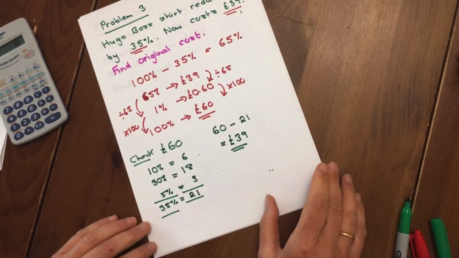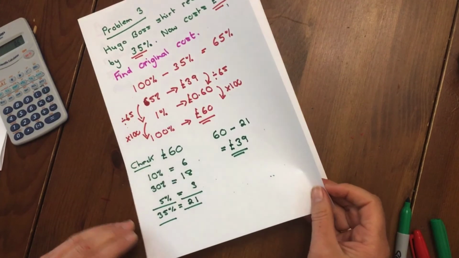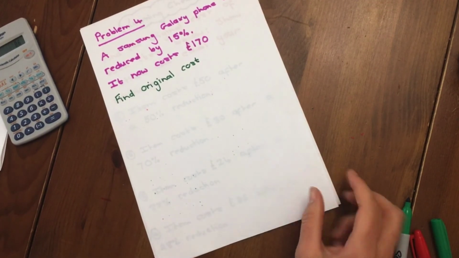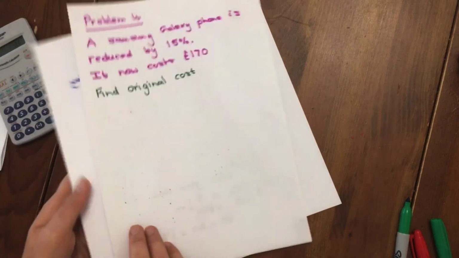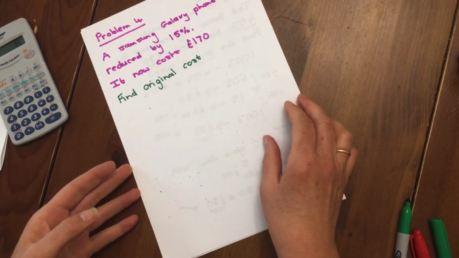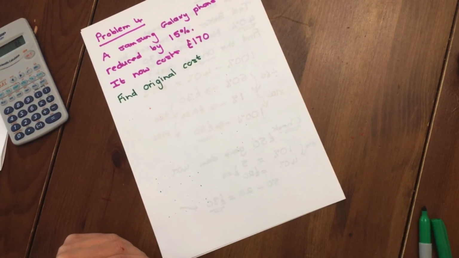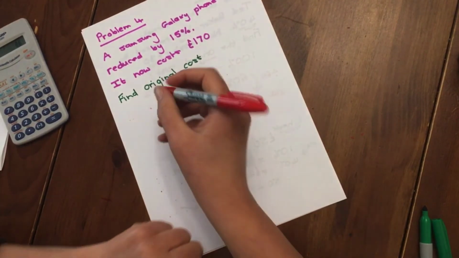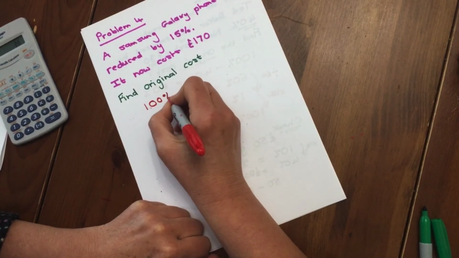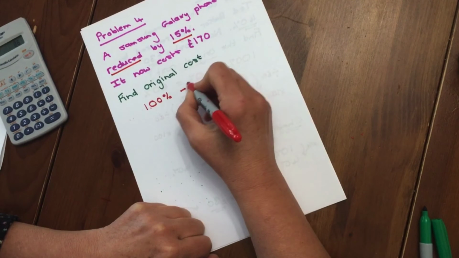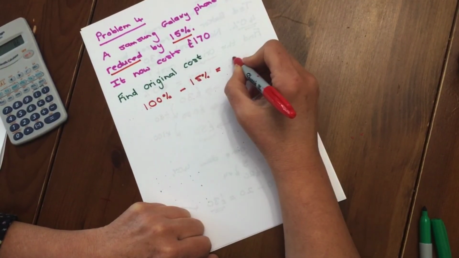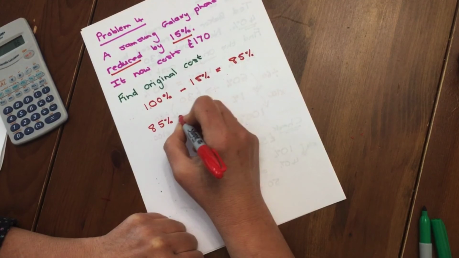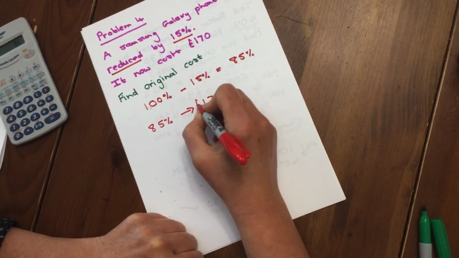Well, I'm just going to go through one last one just to make sure you completely understand this. Please have a go yourself. Pause the video, have a go, and then I will go through the questions with you. Okay, this is a very expensive phone. It's costing £170, and that is in the sale, £170. So it was originally 100% and it's been reduced by 15%. So we take away 15 from 100 to get 85%. So 85% is now my reduced price, £170.